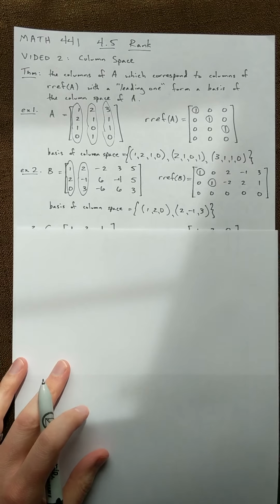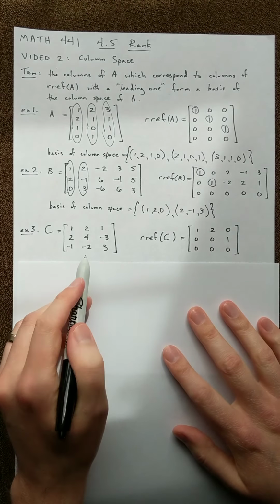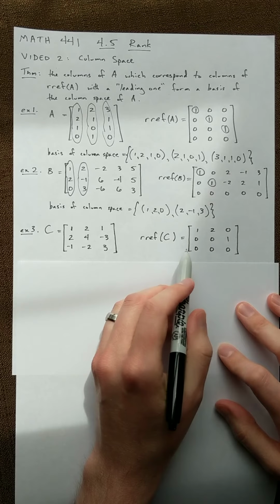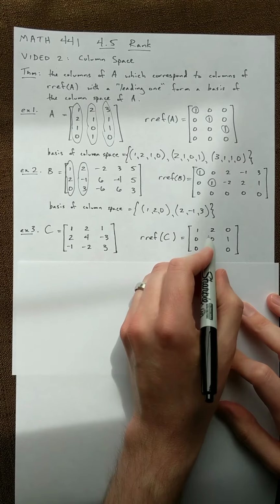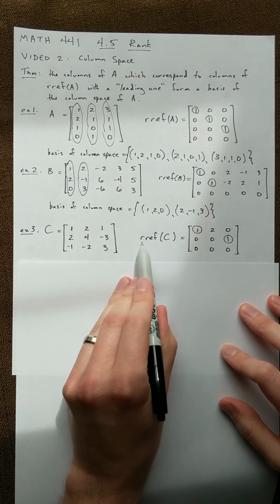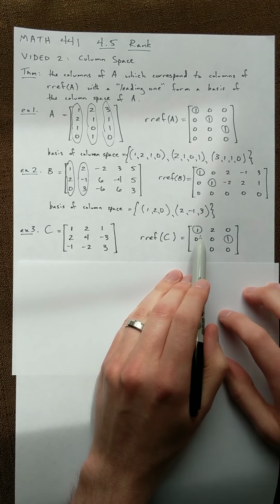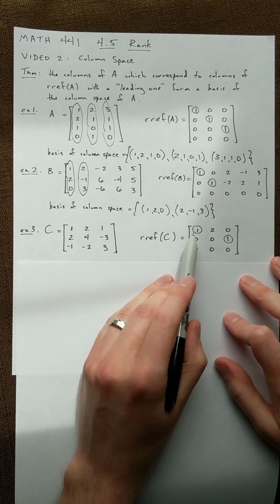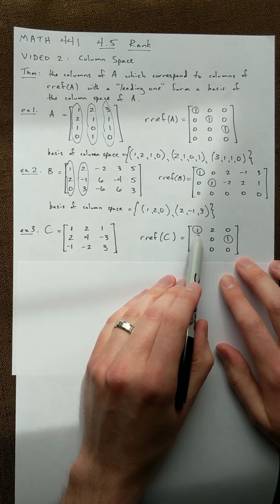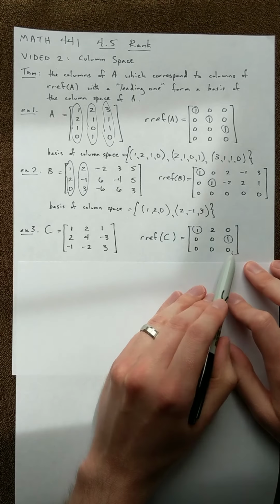Okay. Let's try one more example. Given a matrix C and its row reduced form, we look at where the leading ones are. The first non-zero entry in each row should be a 1 if it's in reduced row echelon form. It also has zeros above those ones, but mainly where are the leading ones at. So this is in column 1 and column 3.